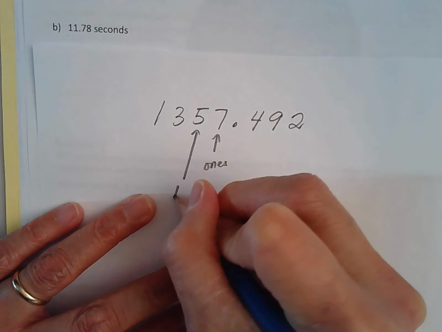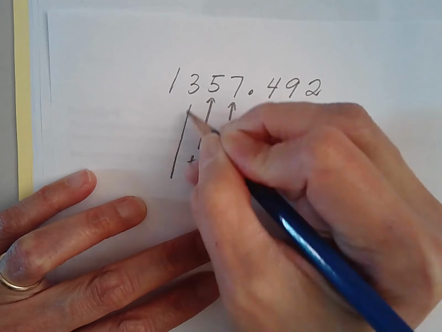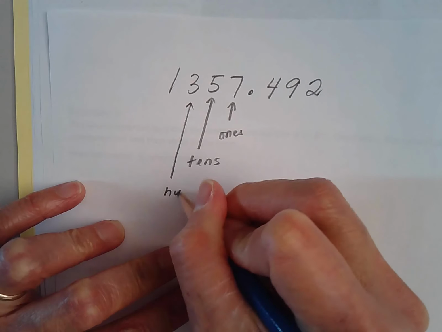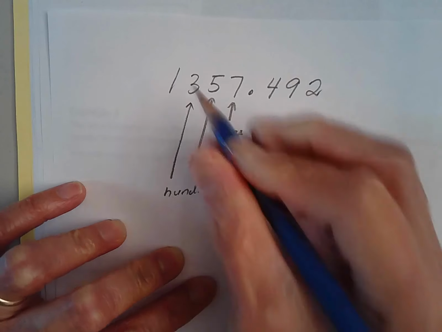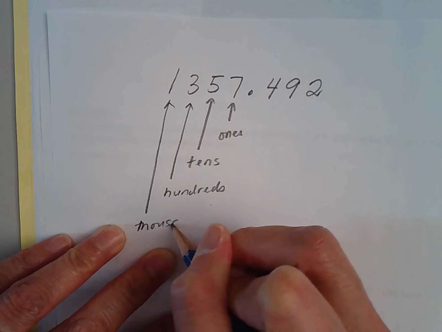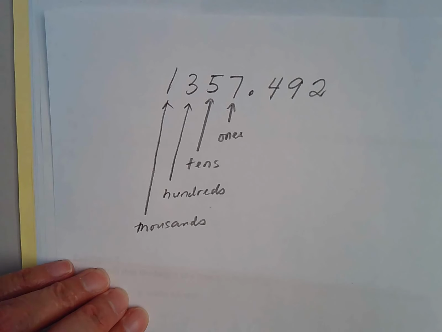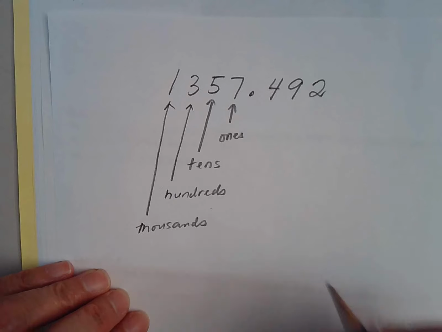This one is tens. This one would be hundreds. And then this one would be thousands. That's okay? I think that one's not bad.